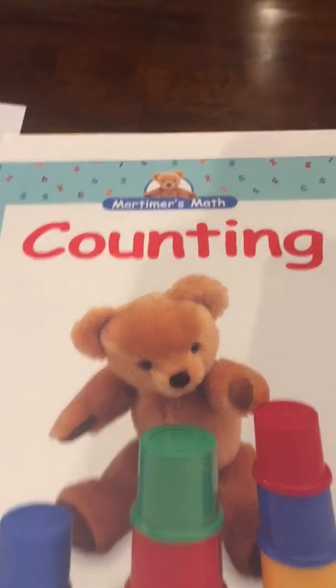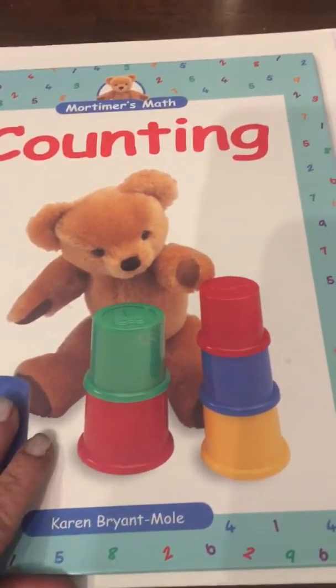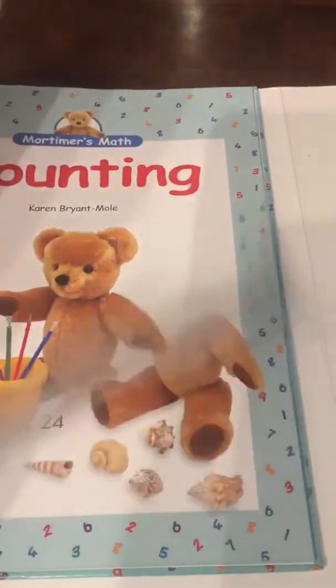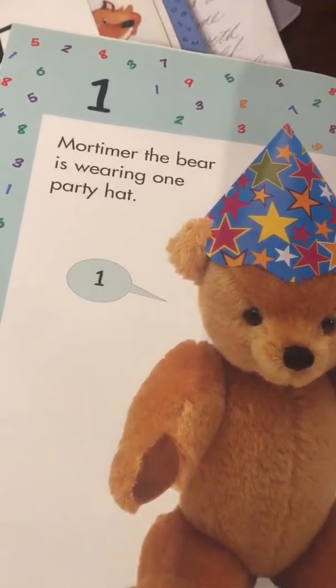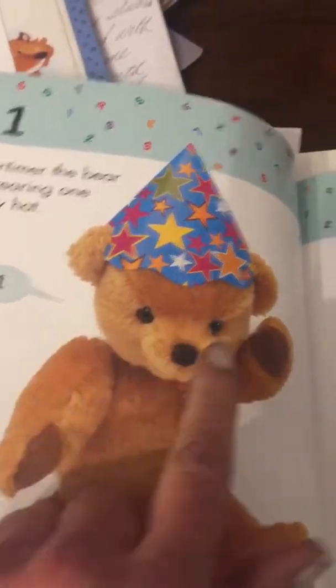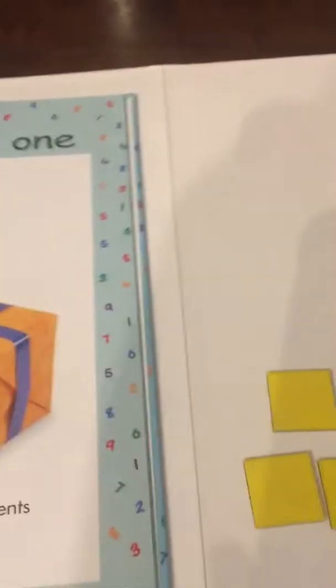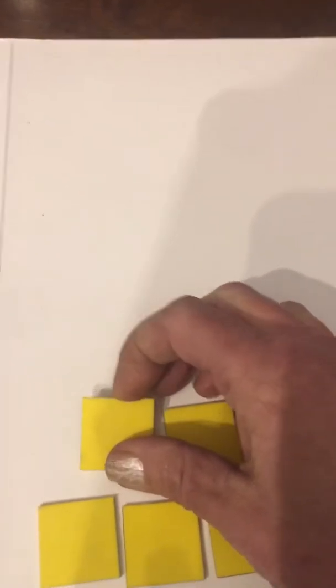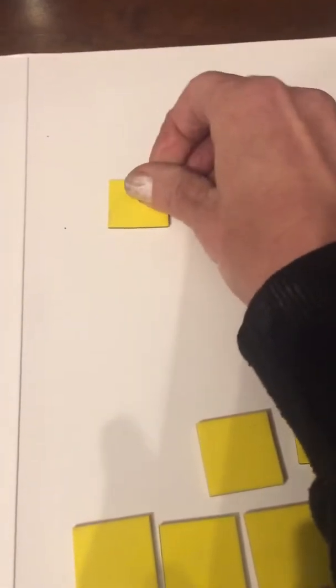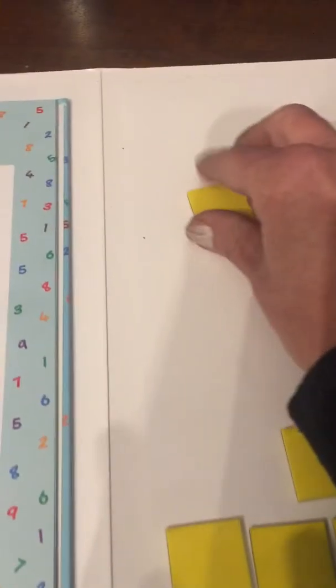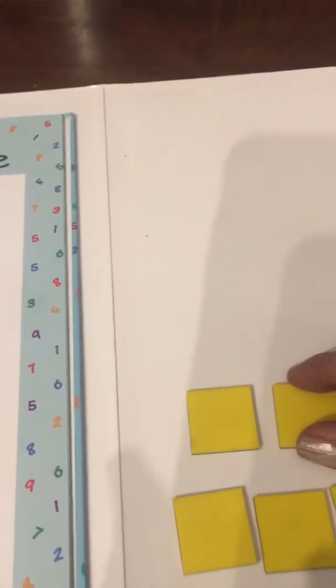For example, in the book, Mortimer's Math Counting by Karen Bryant Moe, Mortimer the bear is wearing one party hat. That is the number 1, and he has one party hat. So the students will look at their board and they're going to move the square that represents the number 1 up. And then they're going to move it back down and wait for the next information given.